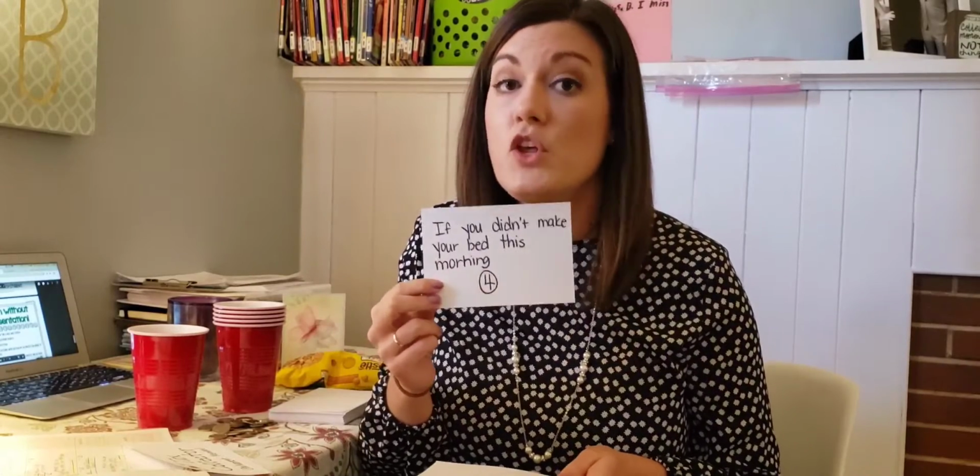So they're going to pull up a card. This one says, if you didn't make your bed this morning, you owe 4 pieces. So the tax collector is going to go around and take 4 pieces from all the people who did not make their bed this morning. The purpose of this activity is just to see how taxes work without representation.